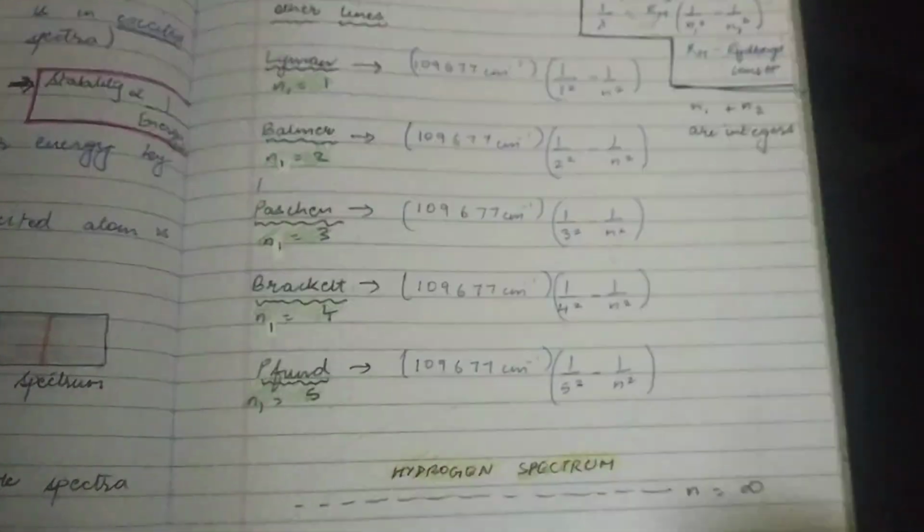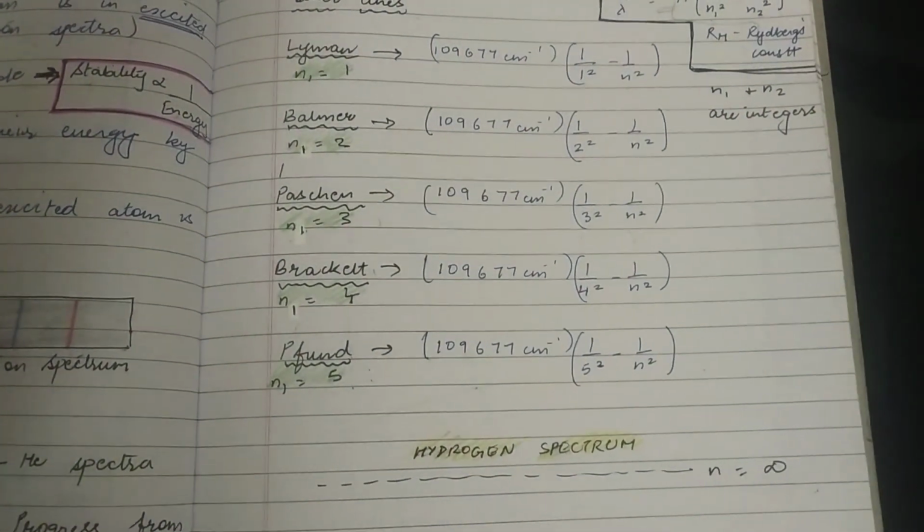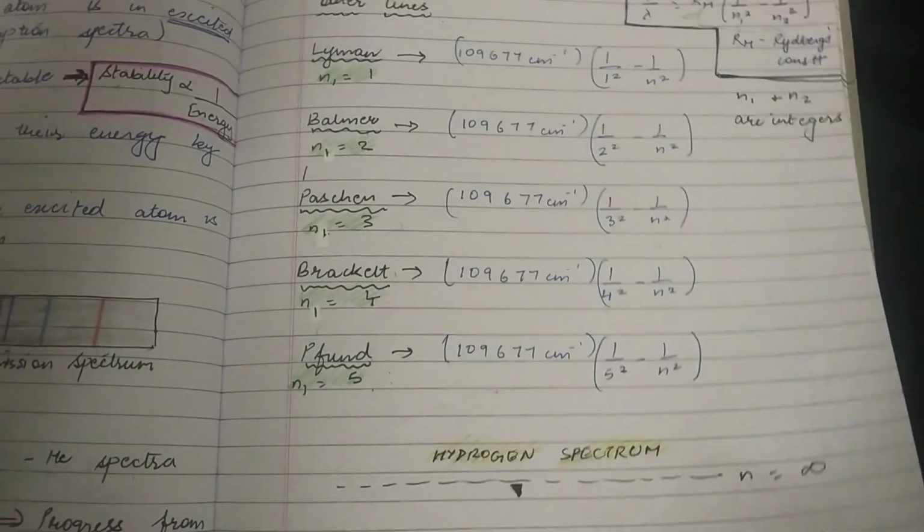So this is all about the hydrogen spectrum, students, that you should be knowing, and I will continue with the next concept in the next video.